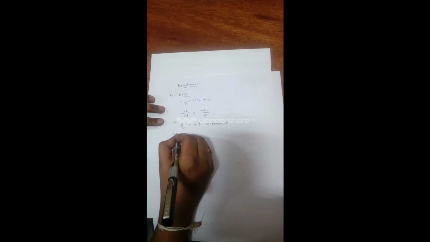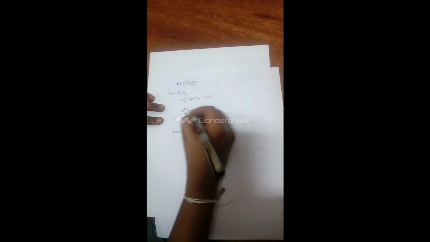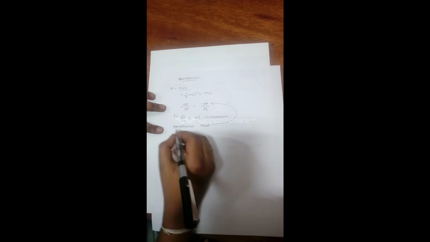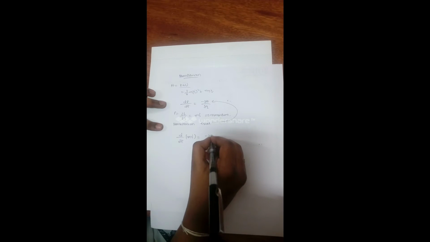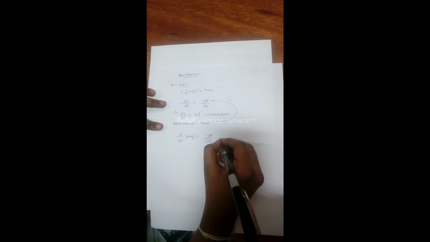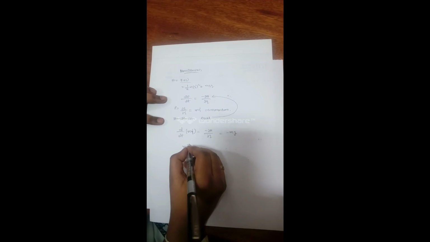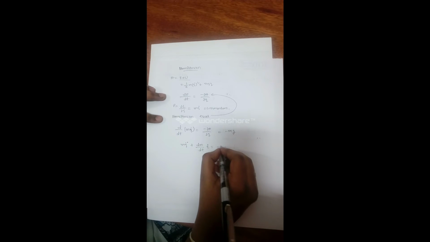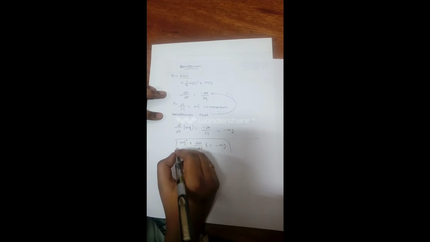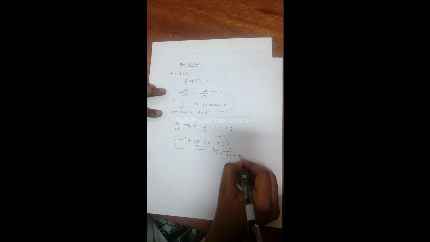So from the Hamiltonian equation, we get d by dt of m q dot is equal to minus dou H by dou q, which is minus mg. This is m q double dot plus q dot dm by dt is equal to minus mg. This is again the equation of motion that we have got from Hamiltonian mechanics.